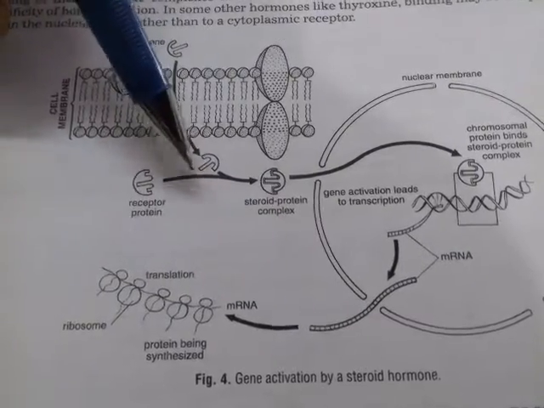So these are the two types of action. You don't have to go into details, but you must know that protein hormones and amine hormones generally act outside the cell membrane. But steroid hormones can actually enter through the cell membrane to continue the action.